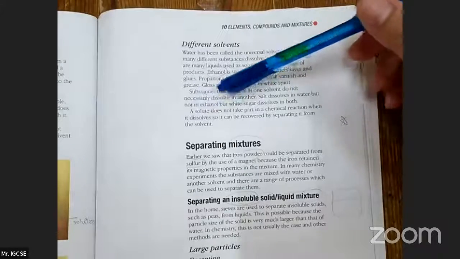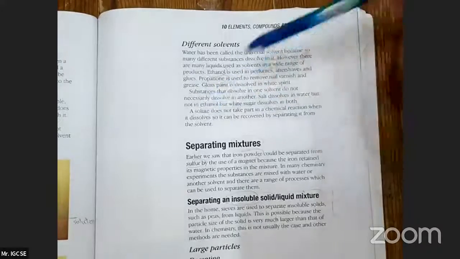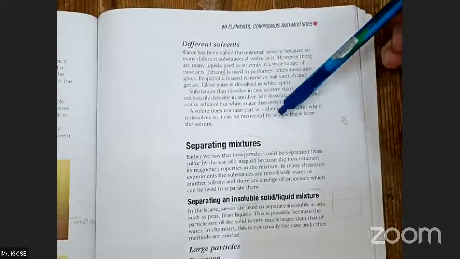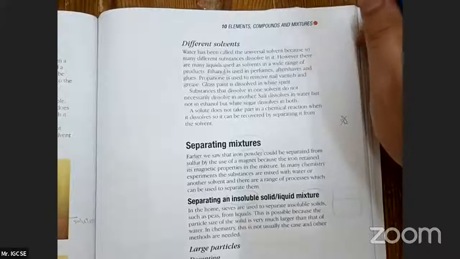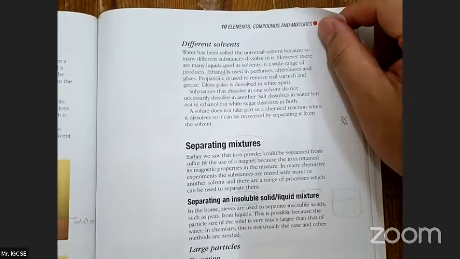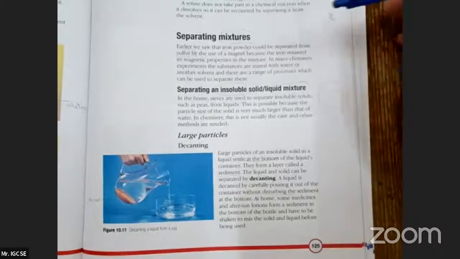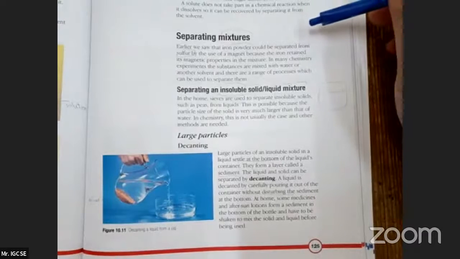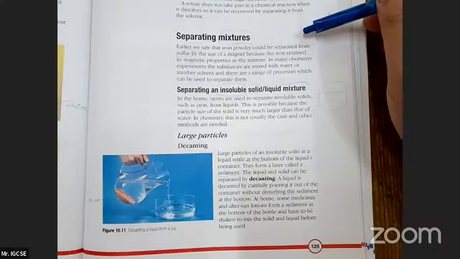A solid does not take part in a chemical reaction when dissolved, and it can also be separated quite easily. So it's a physical mix. Separating a mixture: earlier, we saw the iron powder could be separated from sulfur by use of a magnet because the iron retains its magnetic properties in the mixture.